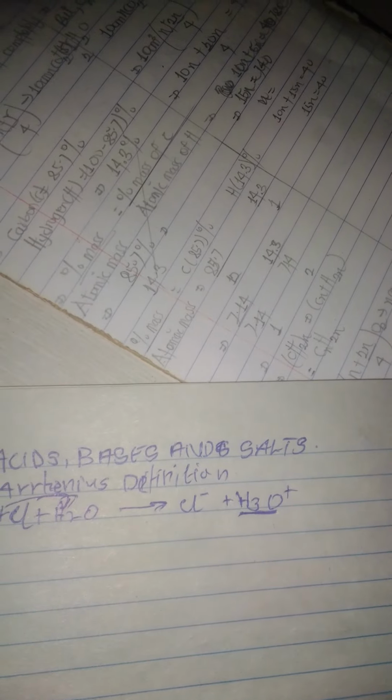This is the hydronium ion. Any compound which, when put in water, produces hydronium ion in aqueous solution is an acid. It means HCl is an acid because it produces the hydronium ion, which is the only positive charge at the product side.